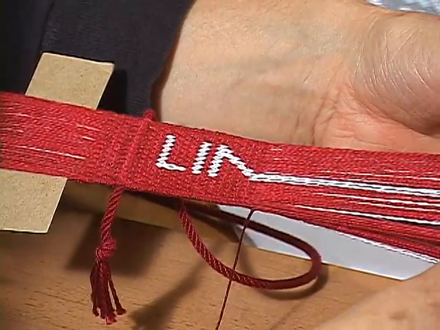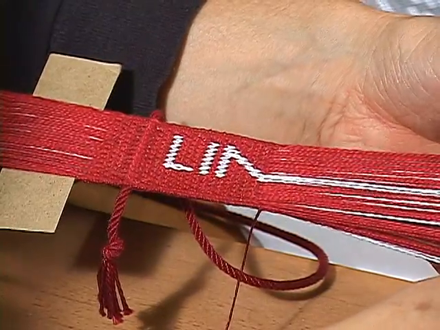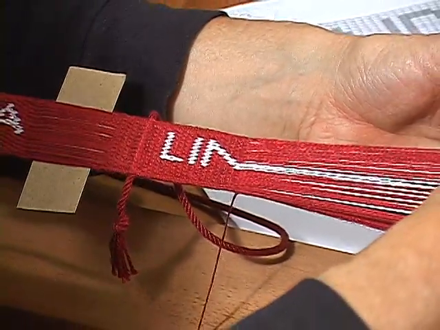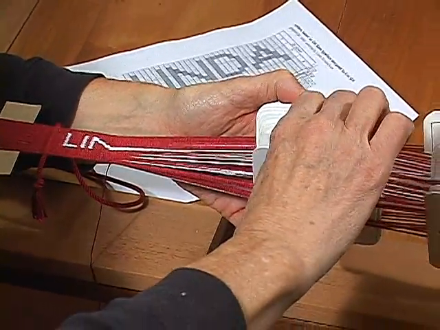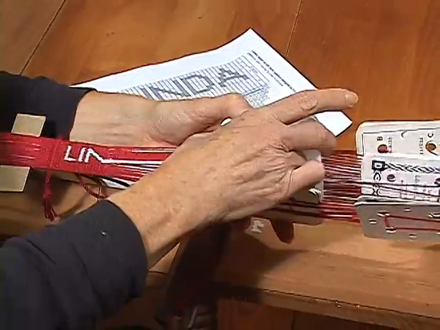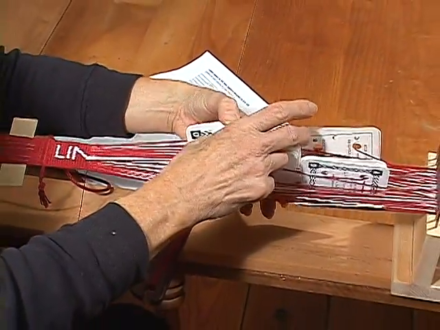Okay, now we're ready for the second bar of the N. So to move, let's see, we've got to have 2, 4, 6, 8, and then all of these have to be up.